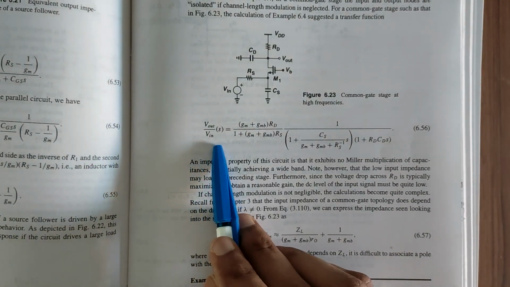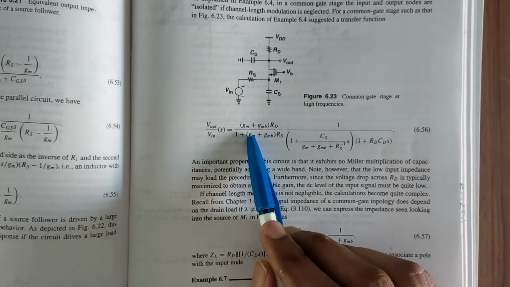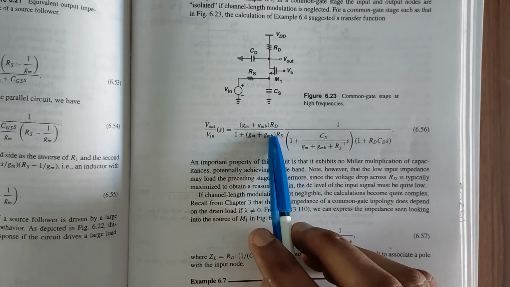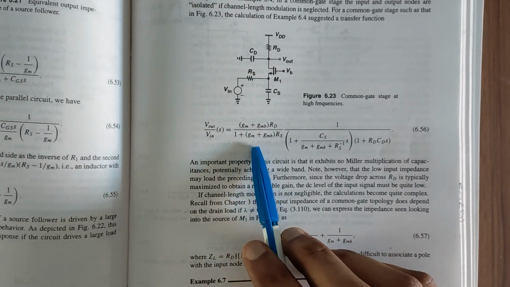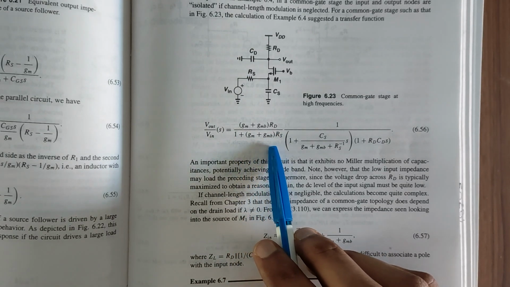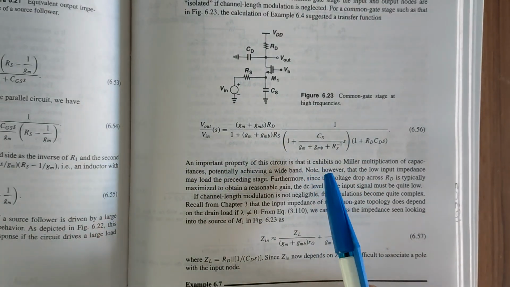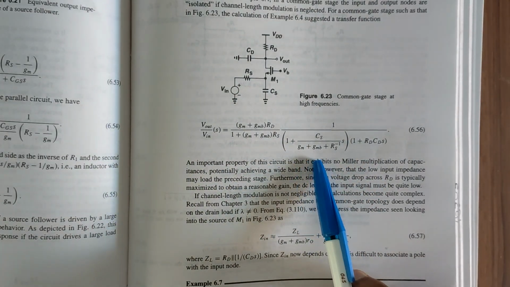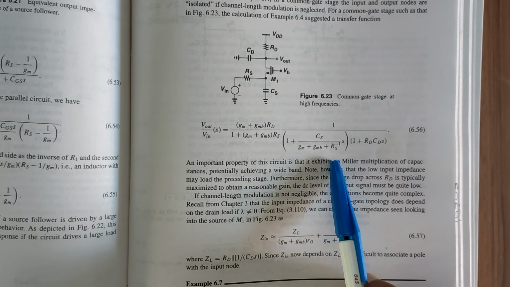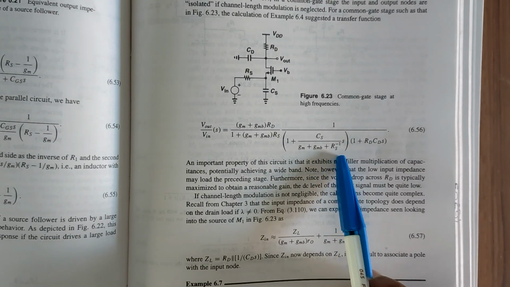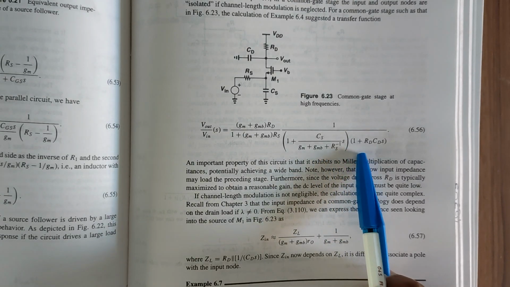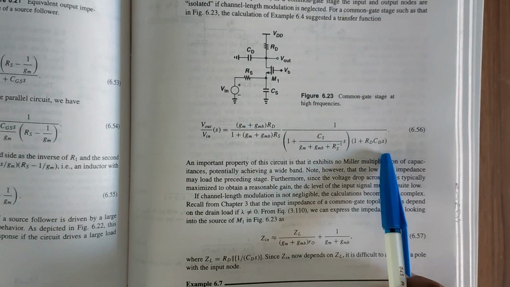Vout/Vin(s) = (gm + gmb)RD / [1 + (gm + gmb)RS] × 1/(1 + CS/(gm + gmb + 1/RS) s) × 1/(1 + RD CDS s).